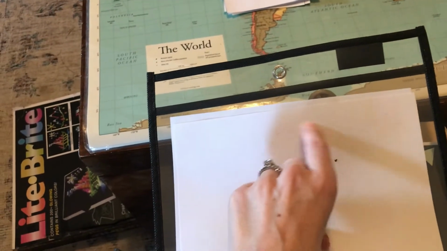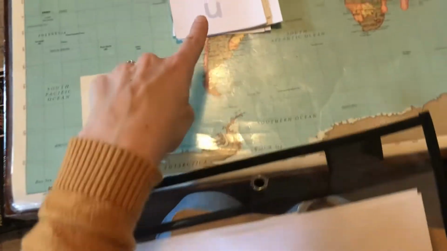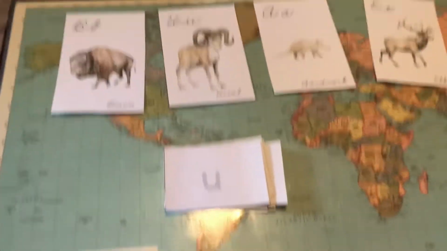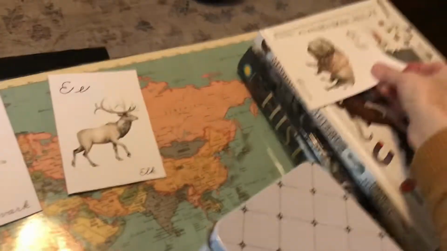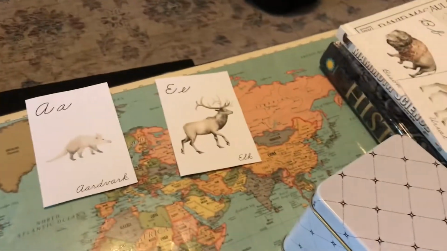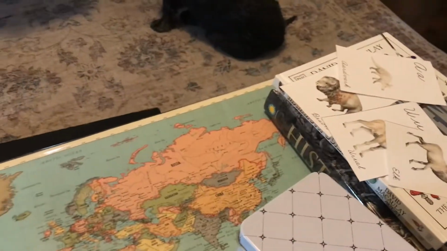We'll give him a star. So when he gets 5 stars, then we'll move on to another activity like playing memory with these. I'm just leaving these out right now so he can see them, because we'll use them at the very end. I'll show you.